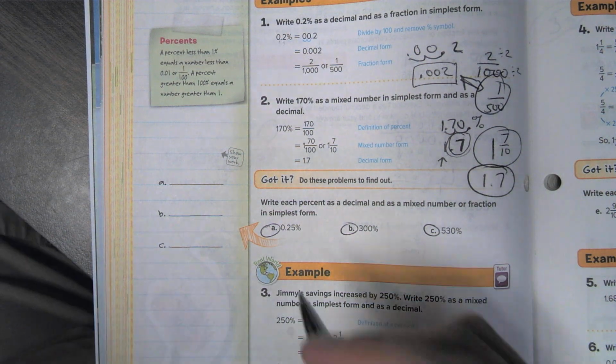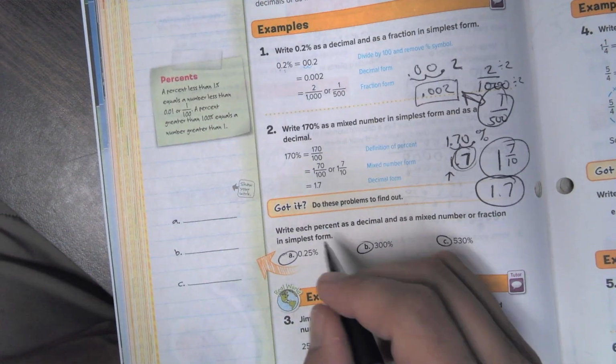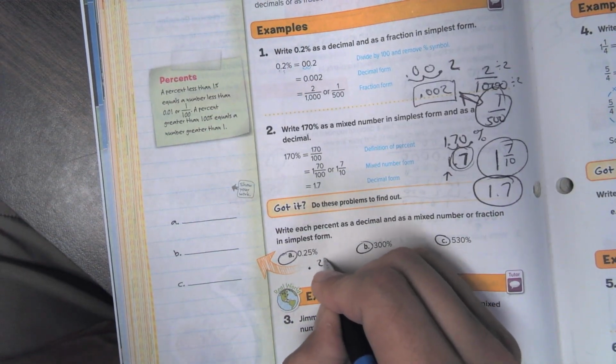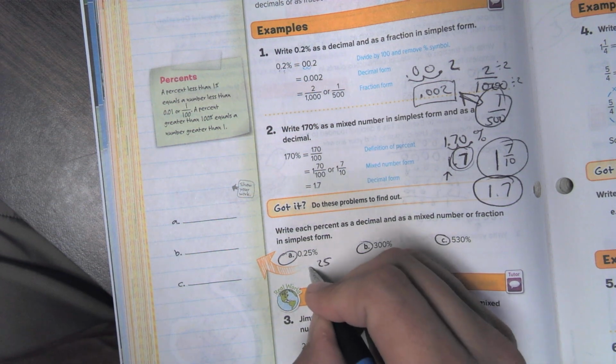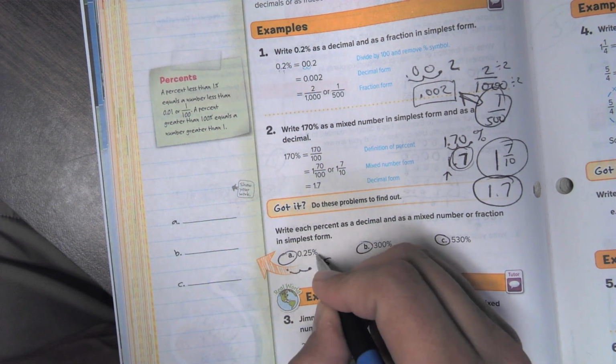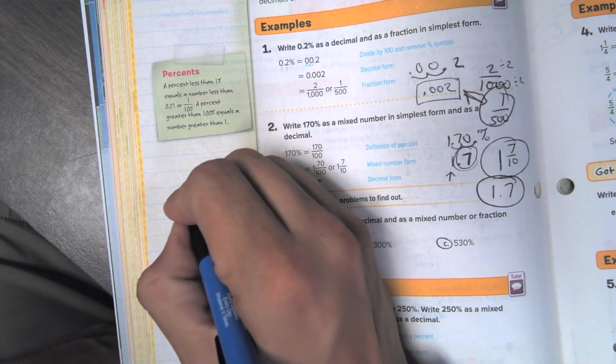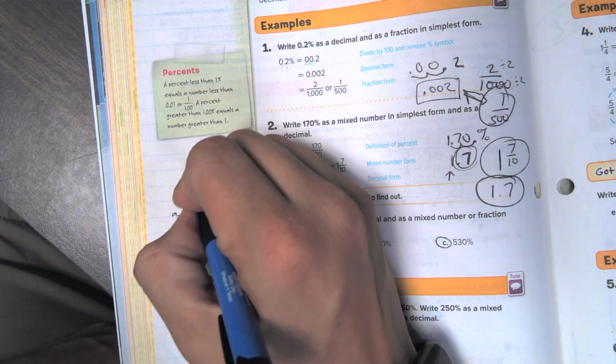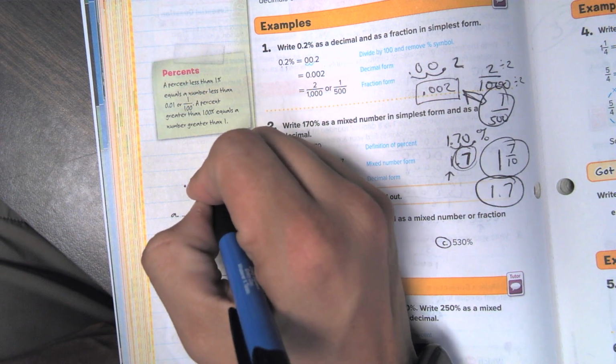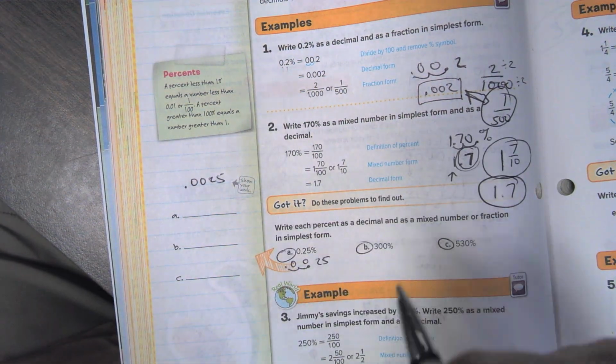All right, now that you're back, let's do letter A. So I always do it the decimal way. Since it's a percent, I always move it to the left. Since we start with a percent, we're moving it to the left. So our decimal way is 0.0025. That is 25 10,000ths.